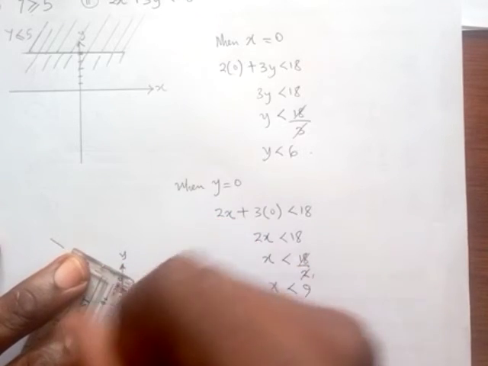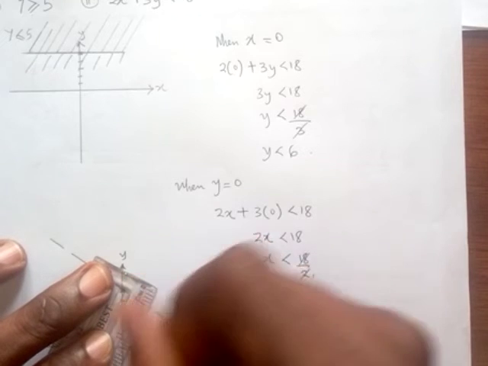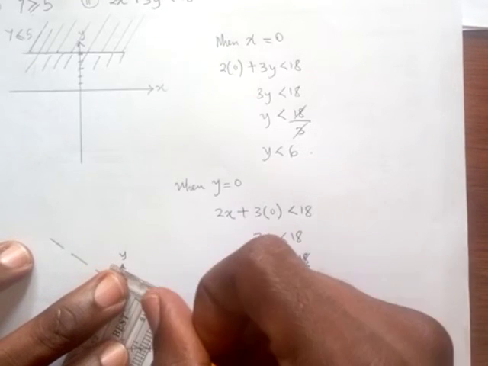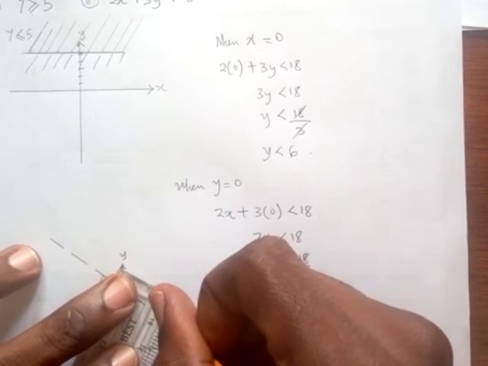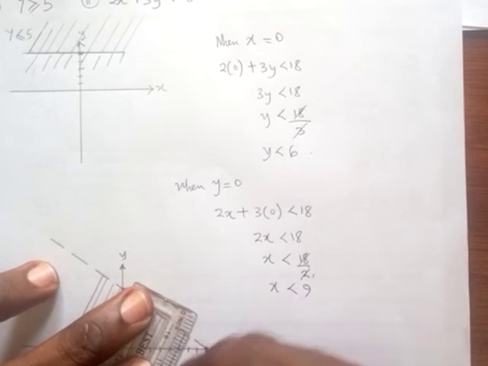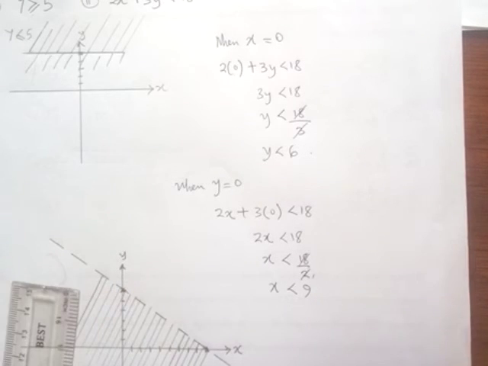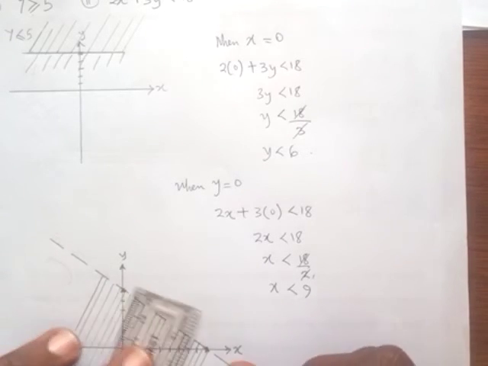This is the region that represents y is less than 6 and x is less than 9. All of this region.